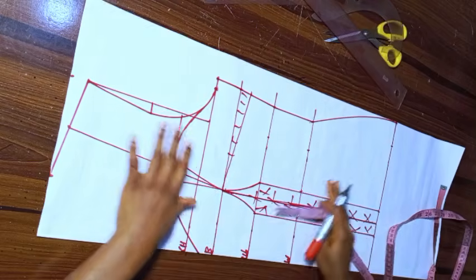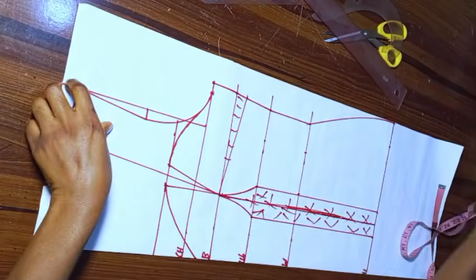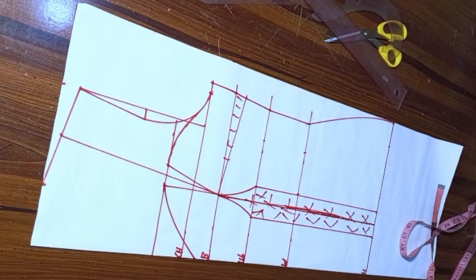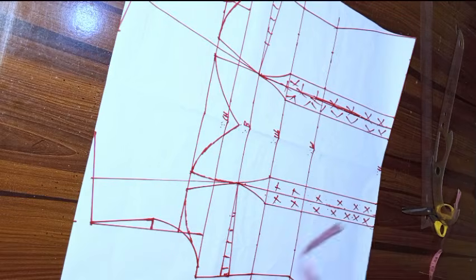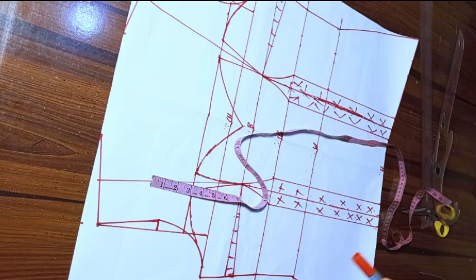So next I'll trace out all these markings here on this other side. Okay, I'll mark it down. So I'm done doing that, and this is what I have. Here is my full front pattern.